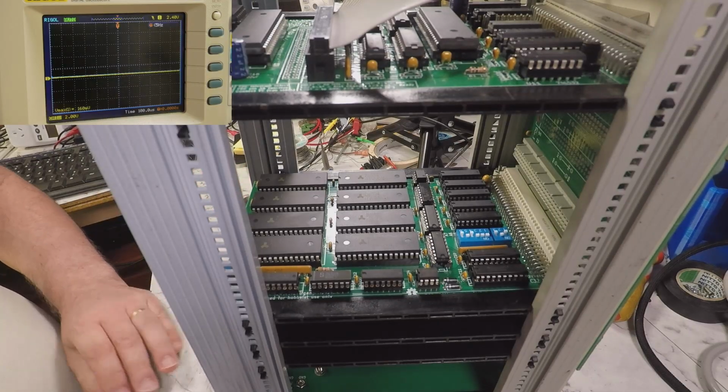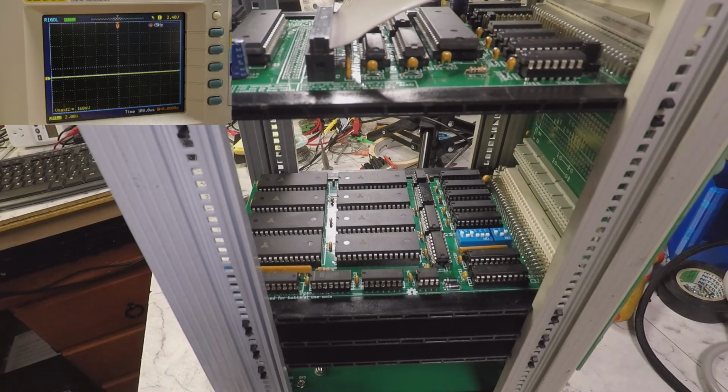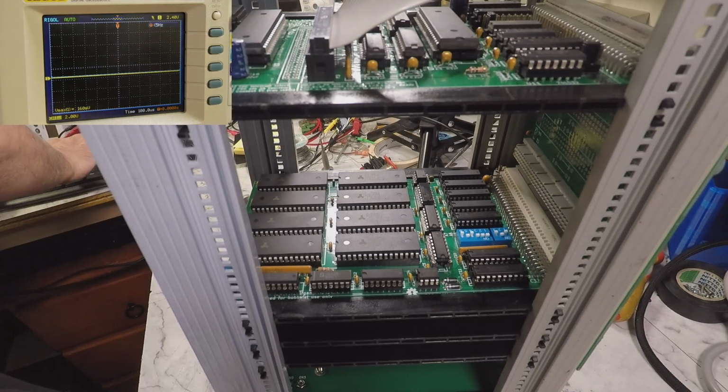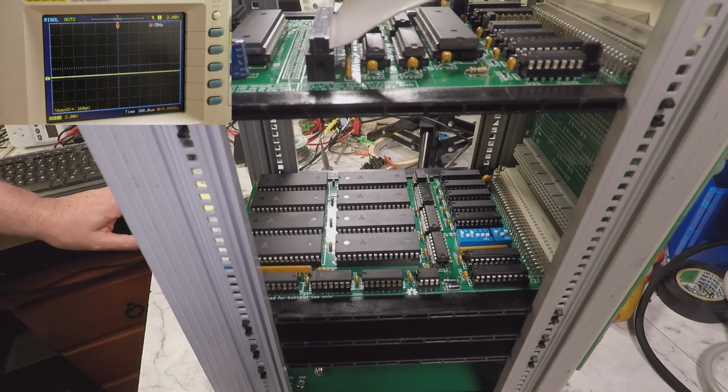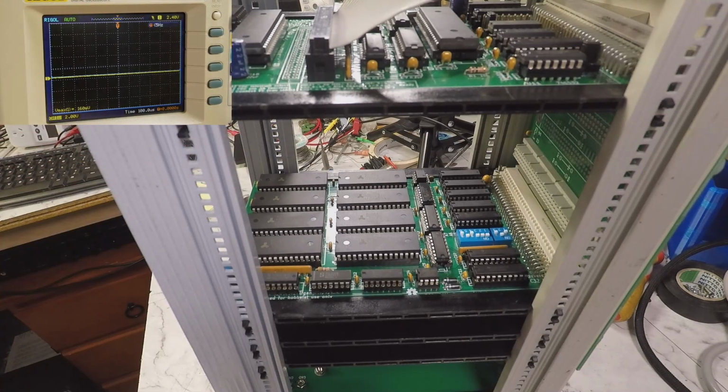Okay, so I've got it set up. Just move my chair out of the way. We'll run the test program. So this is where it's telling us to look for low pulses at IC9 pin 19. So we'll start at IC17 pin 19 first.